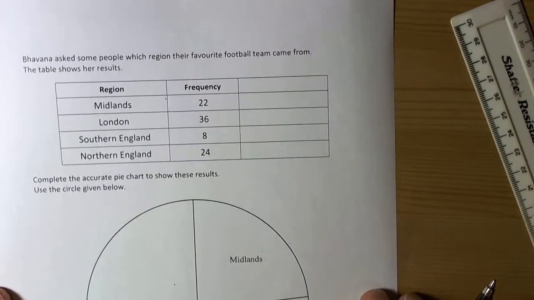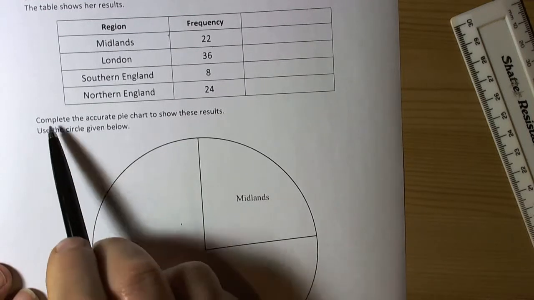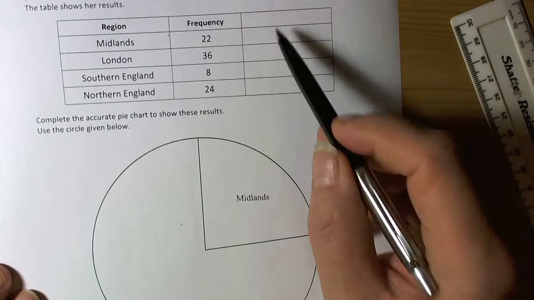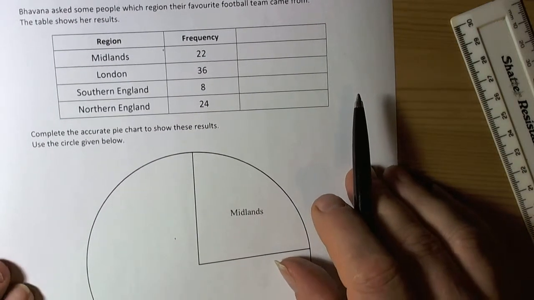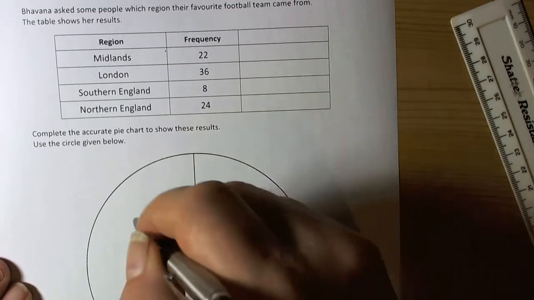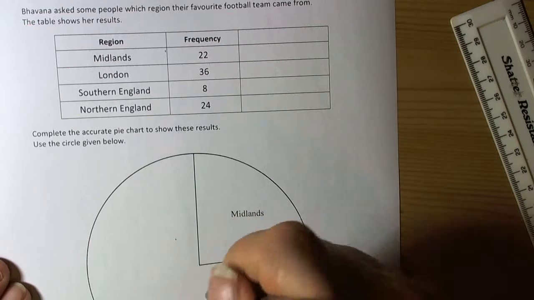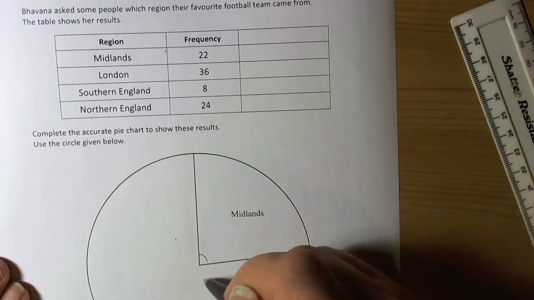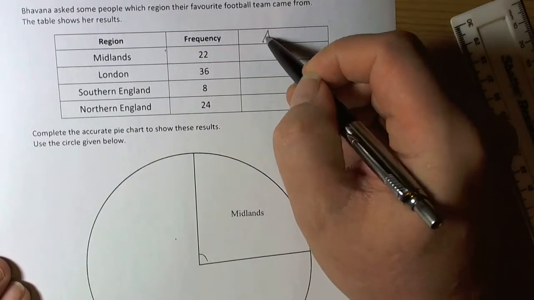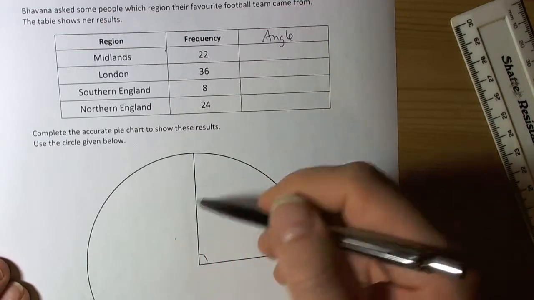So here we've been asked to work with a pie chart, and the question's been set so that we have to complete the pie chart. That means we've got to work out some angles. There's a whole ream of ways of working out angles. The classic way is to remember that to fill a circle we need 360 degrees of angles from all the sectors for the pie. So we've got to work out what fraction of the circle for each part.